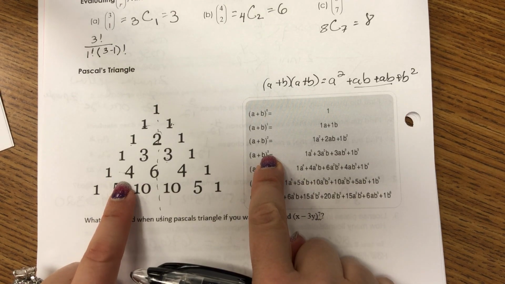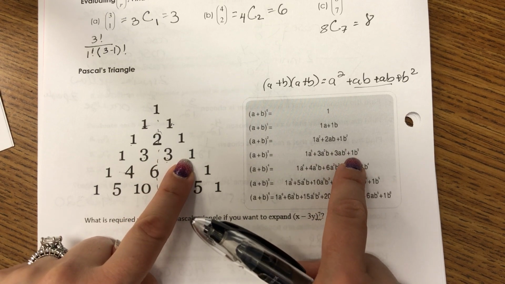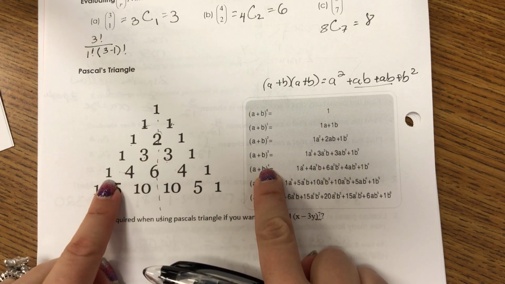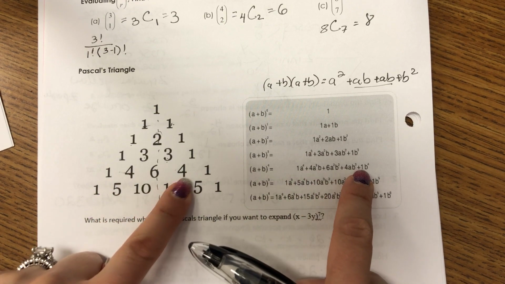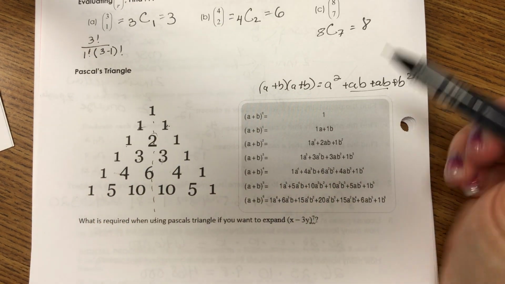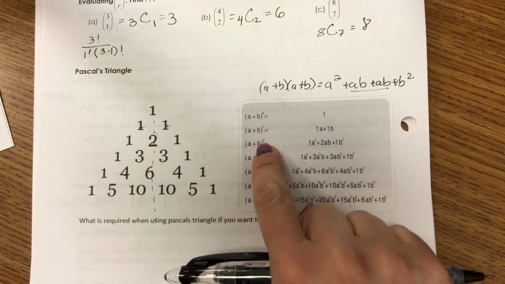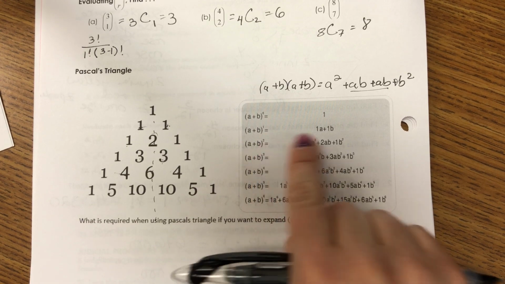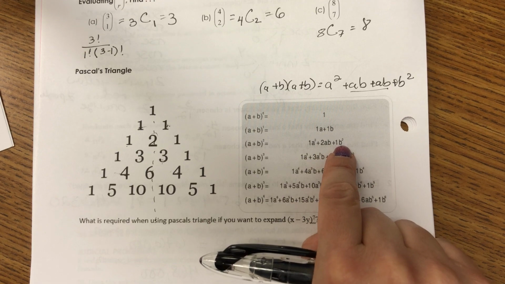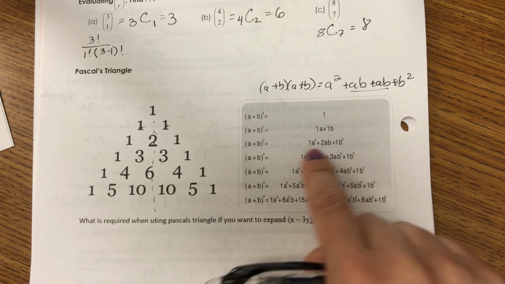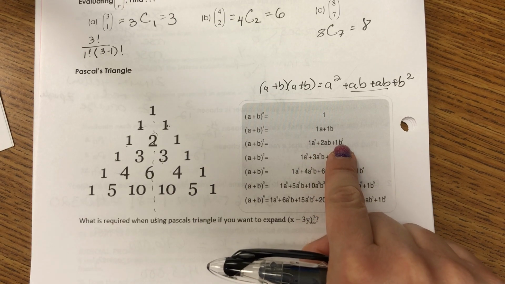So you can see a plus b to the third, the coefficients are 1, 3, 3, 1. A plus b to the fourth, the coefficients are 1, 4, 6, 4, 1. And there's another pattern that's really interesting, is if you look at the exponents, see this 2, we'll start with the squared. That's an a squared, a to the first, and then no a. And then going backwards, there's no b, b to the first, b squared.